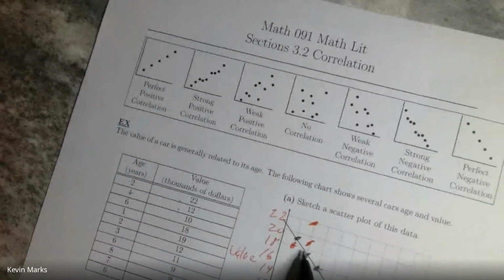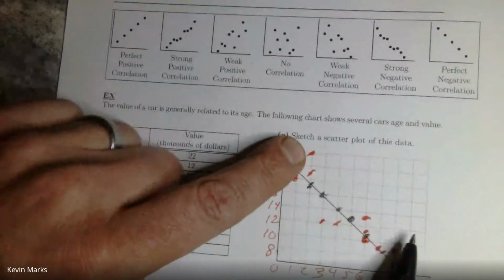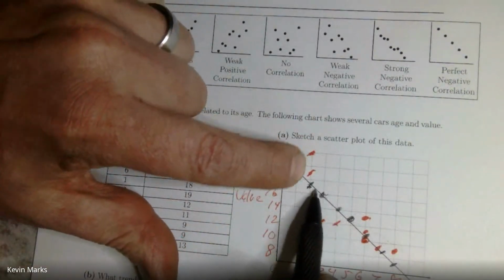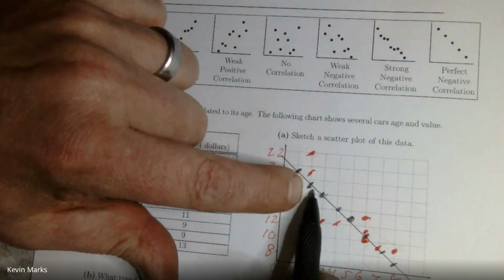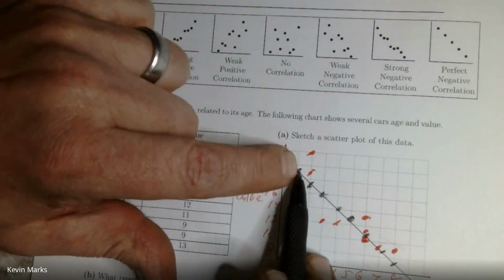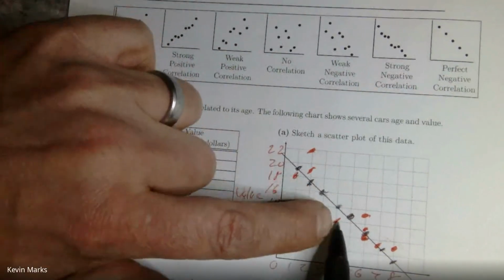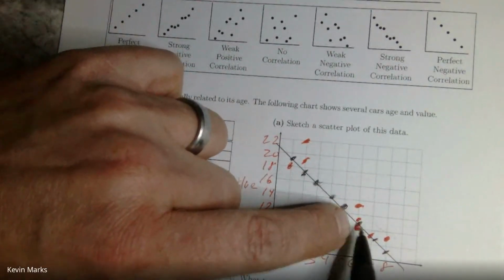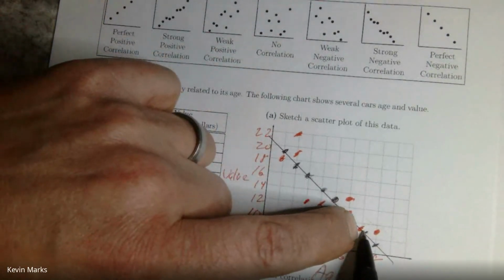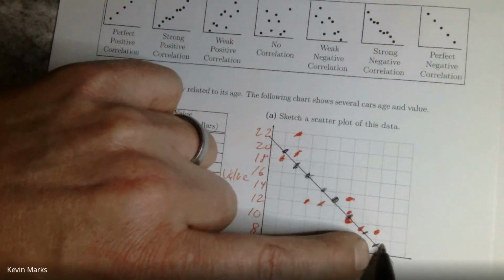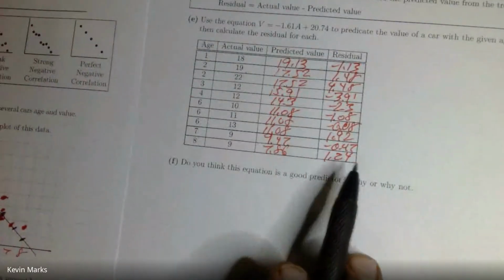See here, the red dots, again, they're actual. So if you took the actual and subtracted the predicted, that's going to give you a positive. Here, positive. See, this will give you a negative because you're below it. Negative below it. Negative below it. Positive, positive, negative. Pretty much right on it. And then positive. And that's what's going on with these.